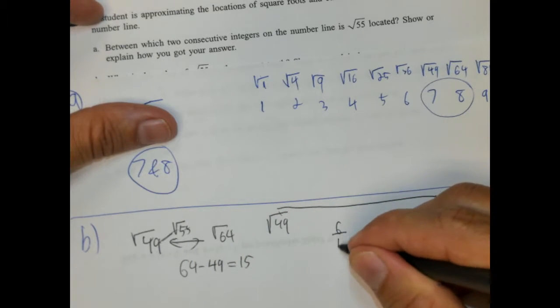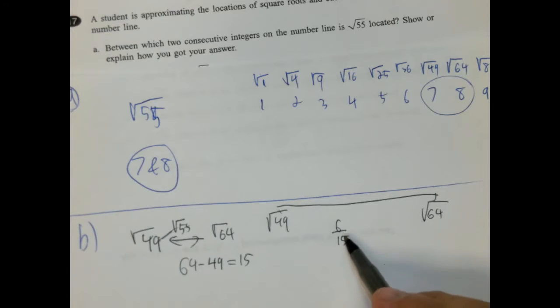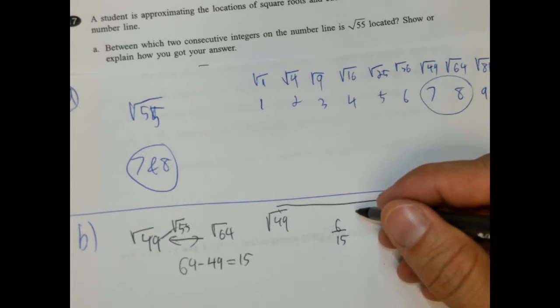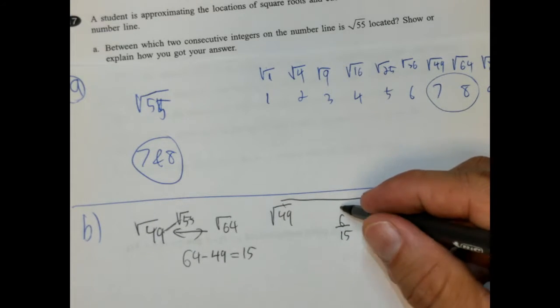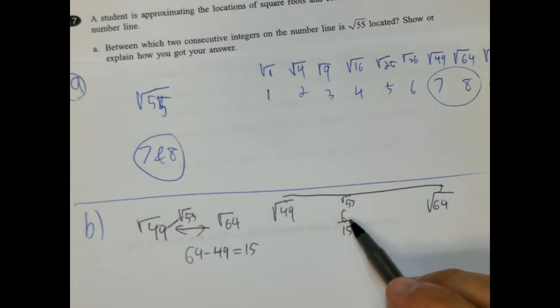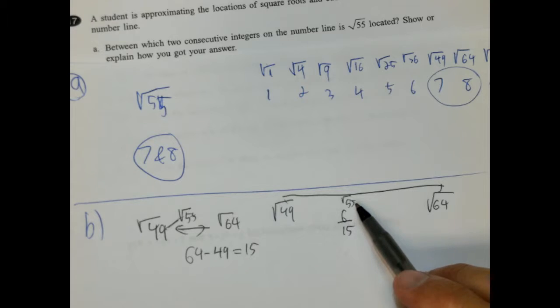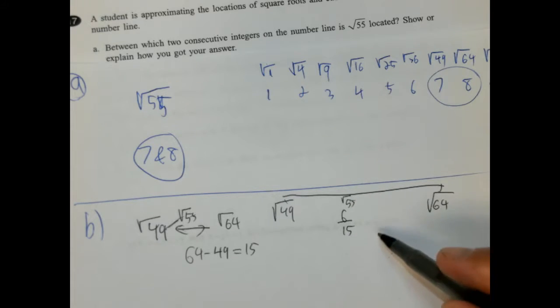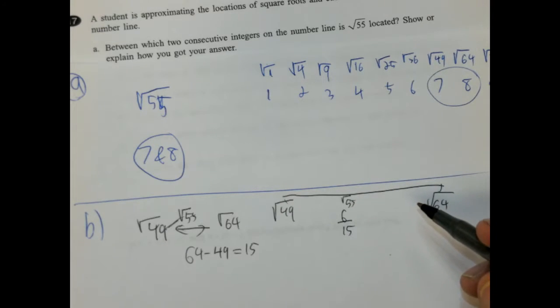So it'd be 6 over 15. That's how far radical 55 is. So it's just over a third of the way, right? It's going to be roughly 7.33, a little over that. Either 7.3 or 7.4. It's going to be one of those two.